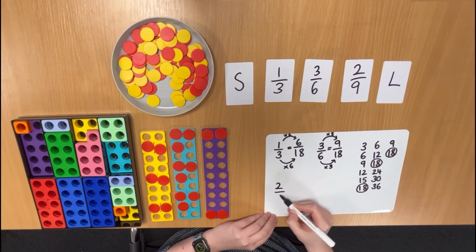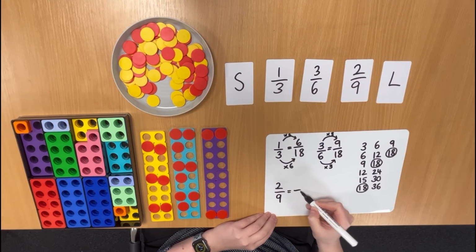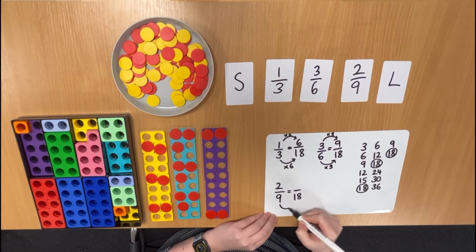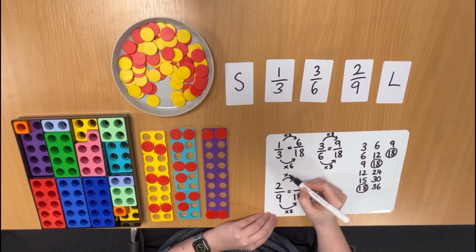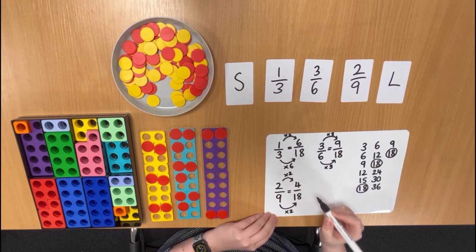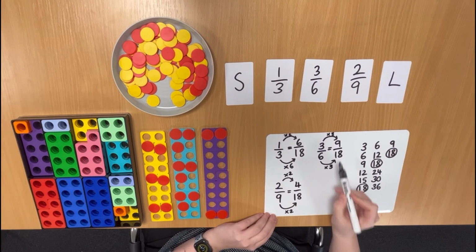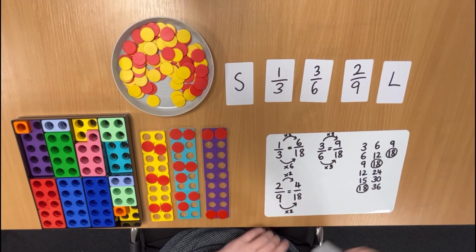2/9 equals, the denominator is 18. To get from 9 to 18 I multiply by 2. Therefore I multiply the numerator by 2, and 2 times 2 equals 4. So 2/9 equals 4/18.